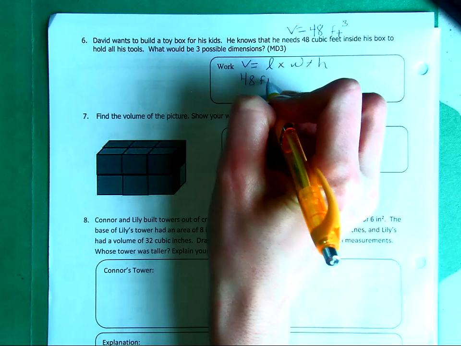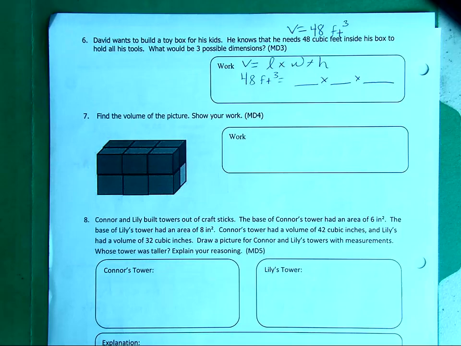There's so many possibilities with this. I'm just going to give you a couple of examples. But know that if you put down 3 numbers and you can check and multiply those 3 numbers and you get 48, then those are possible dimensions. So I'm going to try 6 by 8 by 1. I should record my unit measurement. 6 feet by 8 feet by 1 foot. And that equals 48.